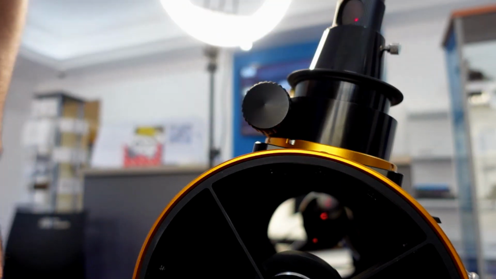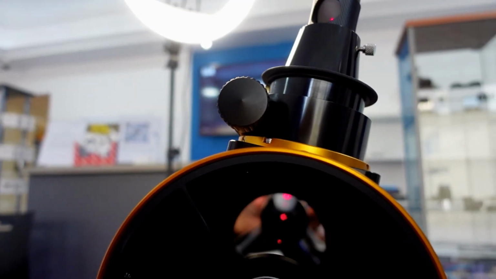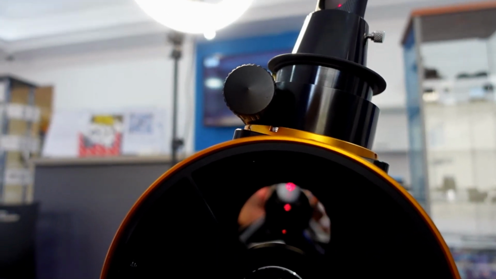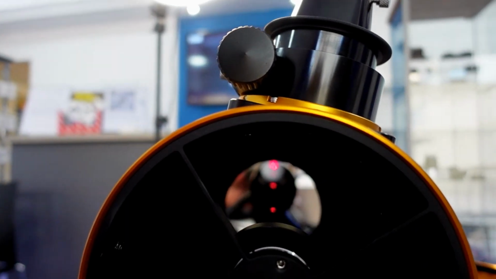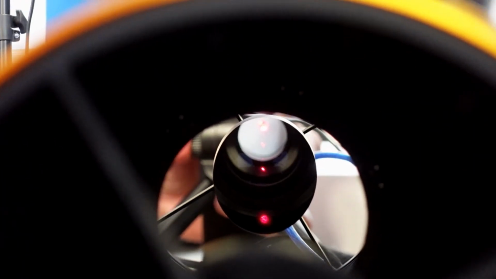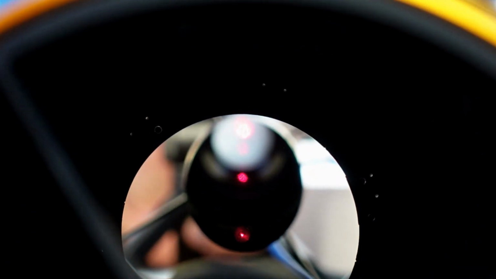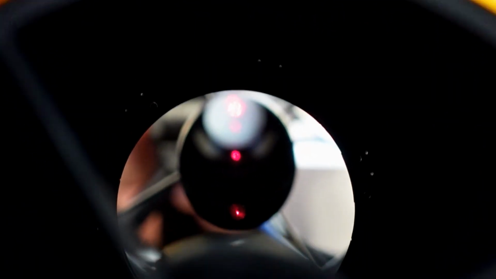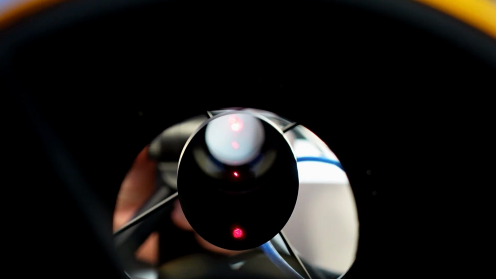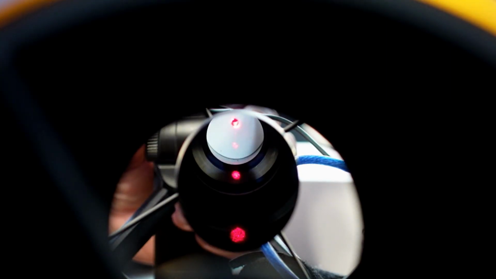So let me see if I can focus the center mark in the primary over there. Now I don't know if you can see that, but that's perfectly centered.